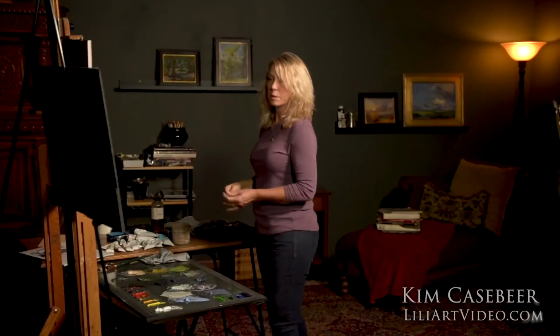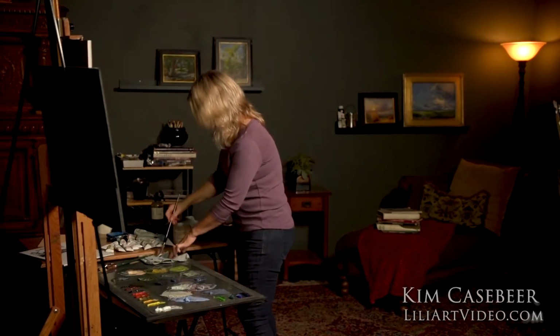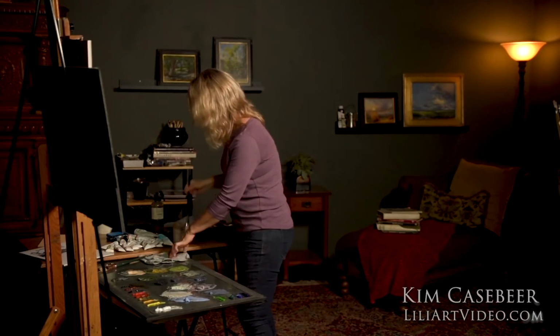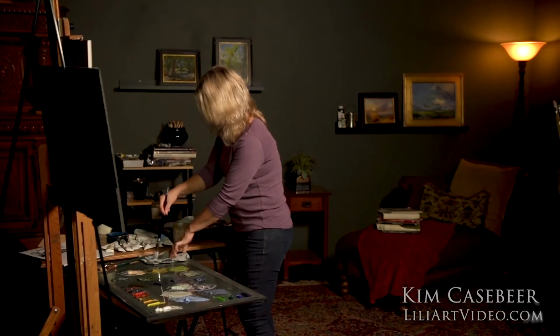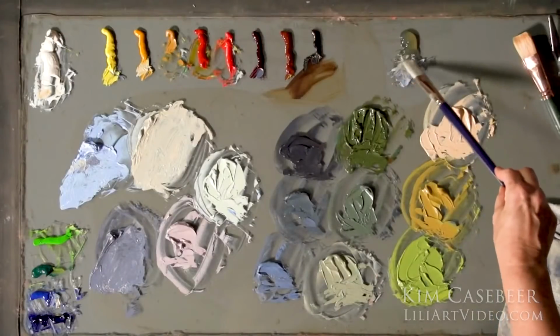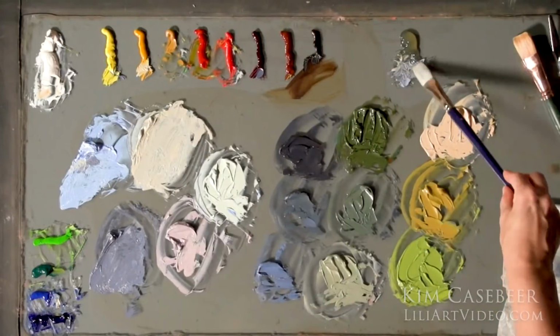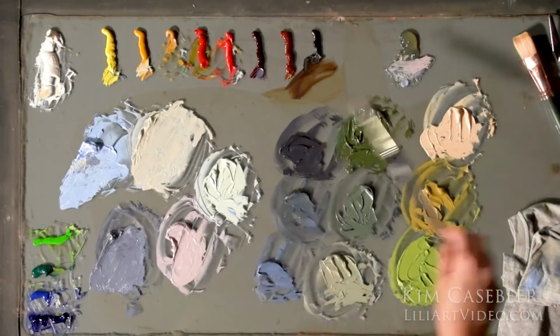Okay, I'm gonna start adding the red-violet color of the clouds. Put a little gel in that paint to keep it thin.